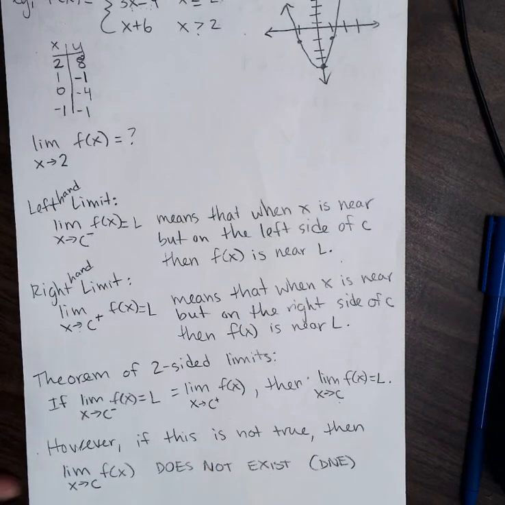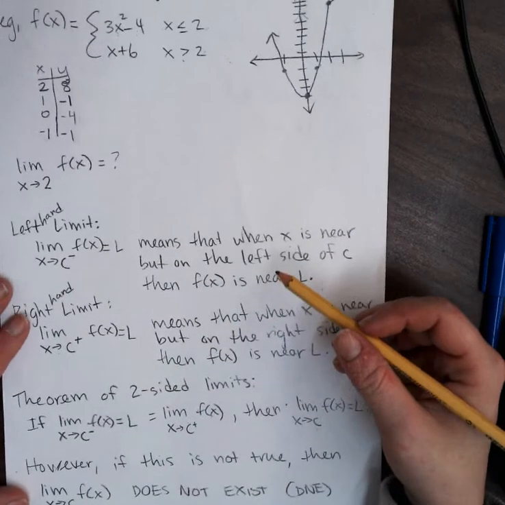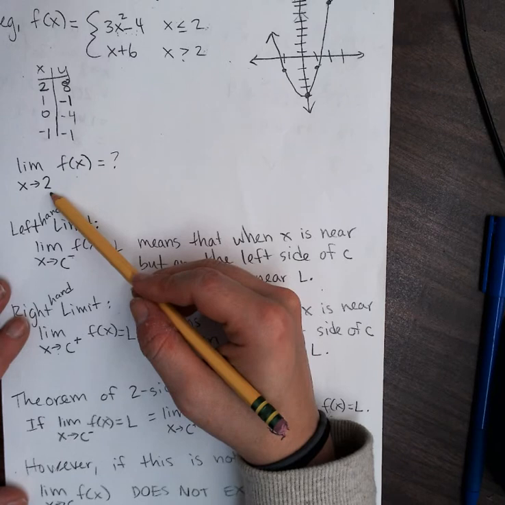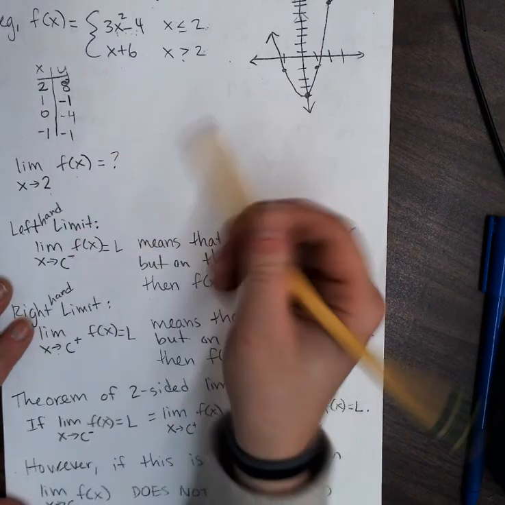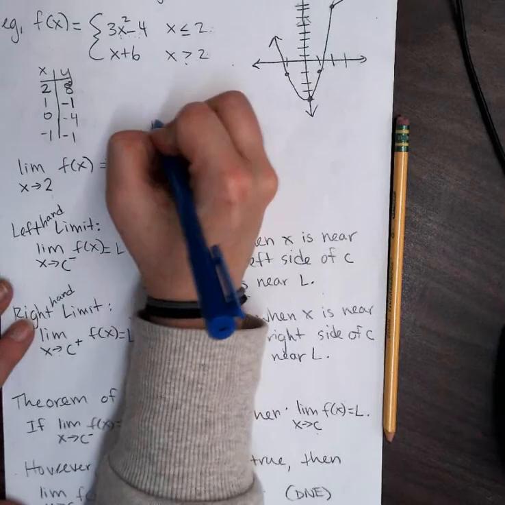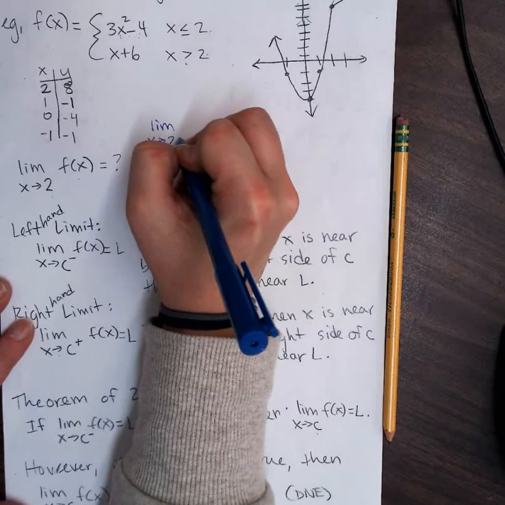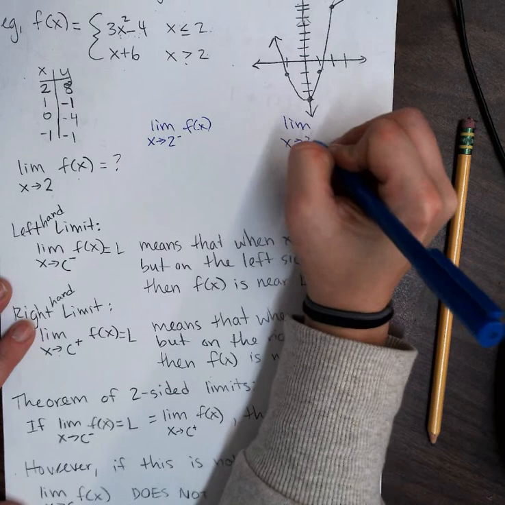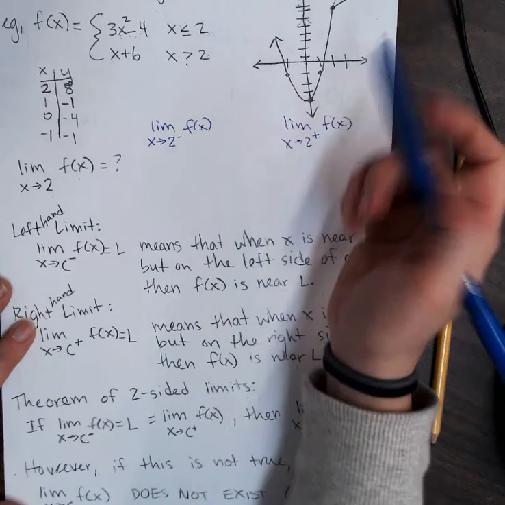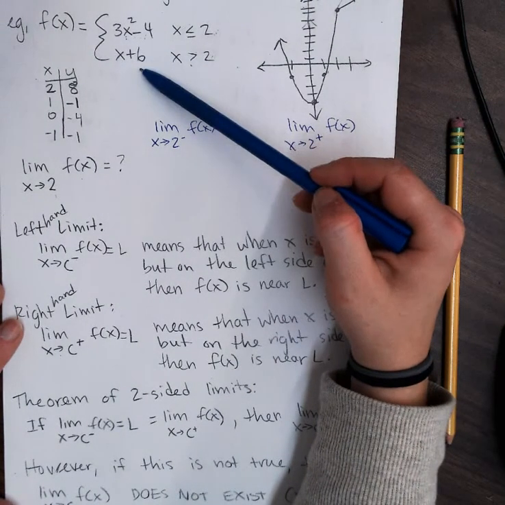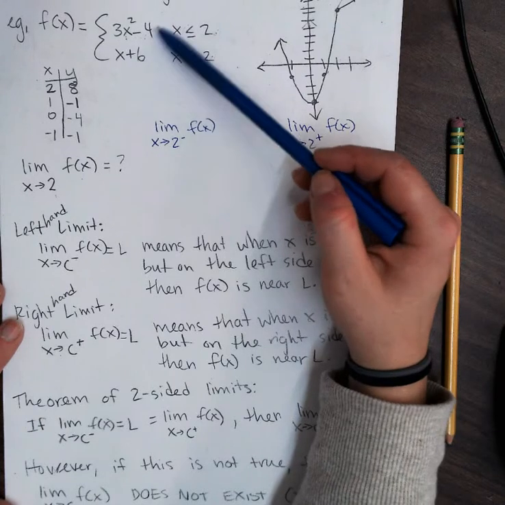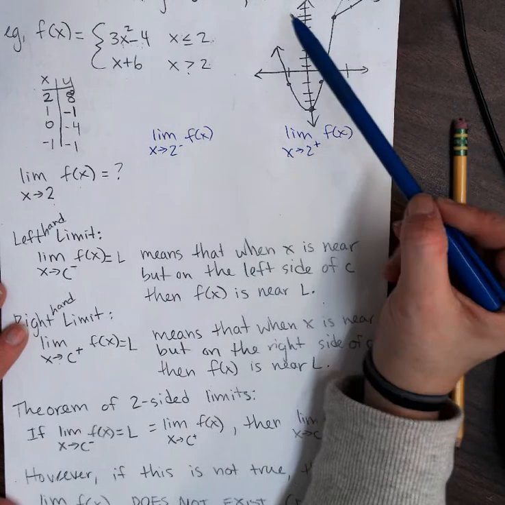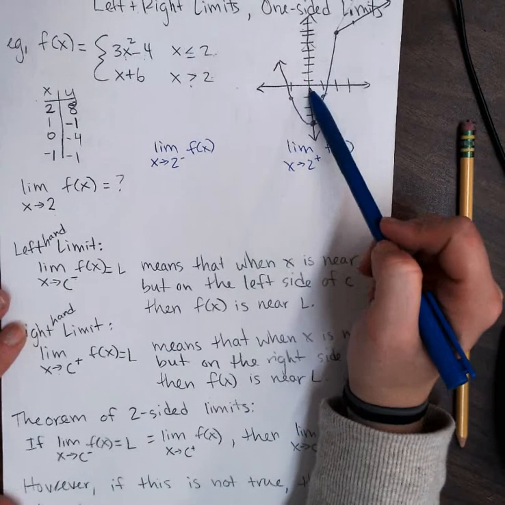So if we go back to our example at the top, if we take the limit of f of x as x goes to 2, let's take the limit from the left-hand side and the right-hand side. We take the limit as x approaches 2 from the left-hand side, and we're going to take the limit as x approaches 2 from the right-hand side. Now, there are two different functions, so how do we know which of these is the left-hand side and the right-hand side? Well, this is why we sketch the graph, because it's helpful to see it visually.